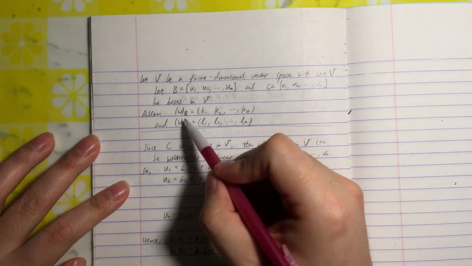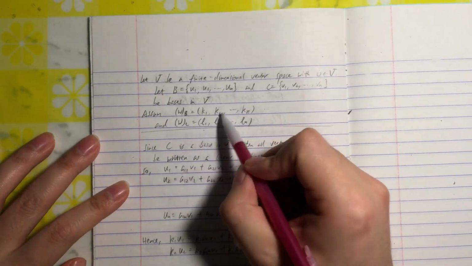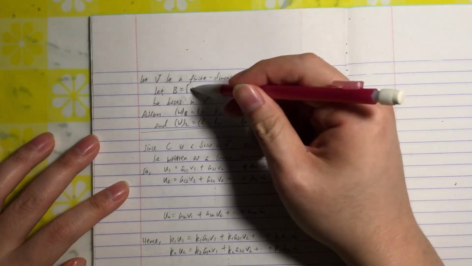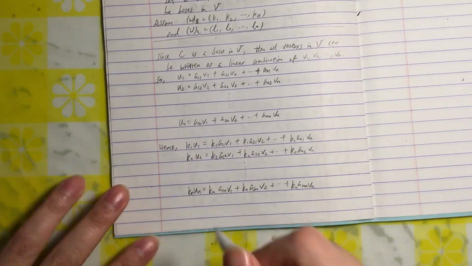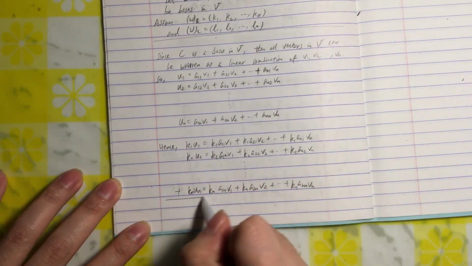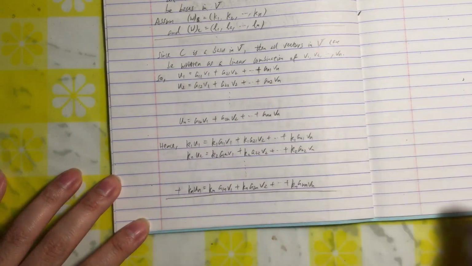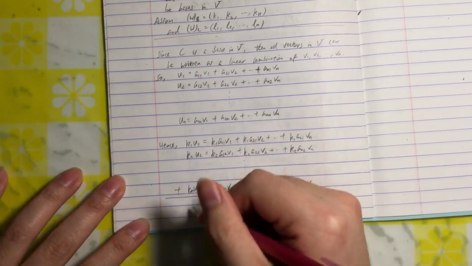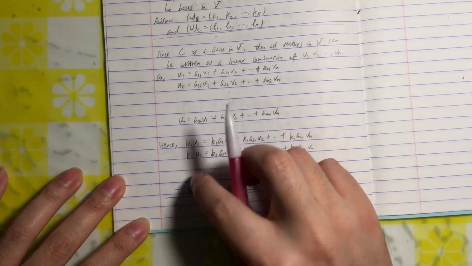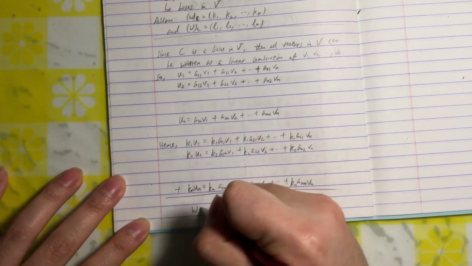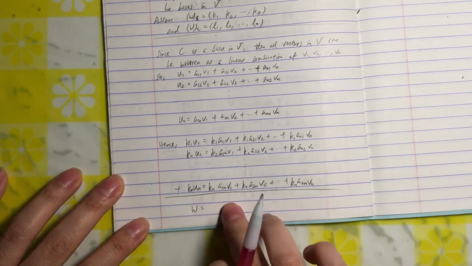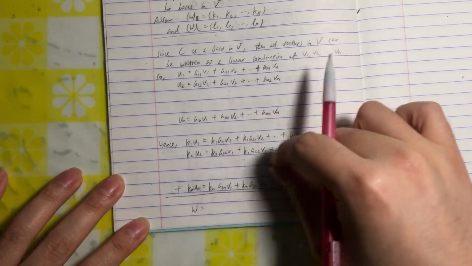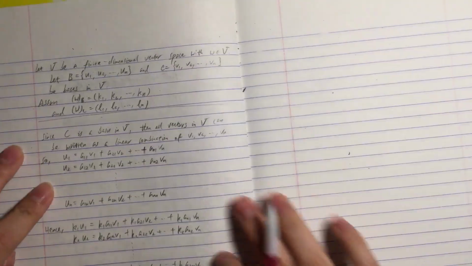Next, since the coordinate vector of W with respect to B is K1, K2, Kn, that means K1 U1 plus K2 U2 plus Kn Un together is W. So if we add both sides together, on the left side, K1 U1 plus K2 U2 plus Kn Un, I get W. On the right side, what do we get here? On the right side, I can combine like terms. So let me continue.